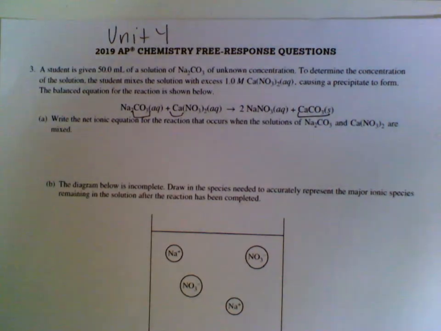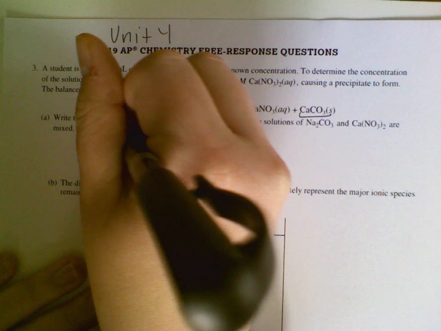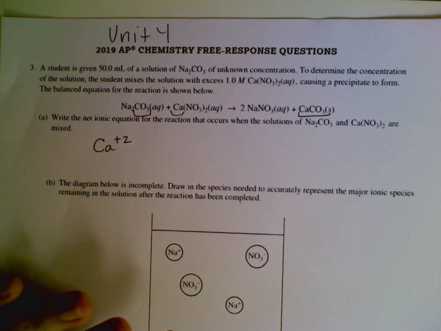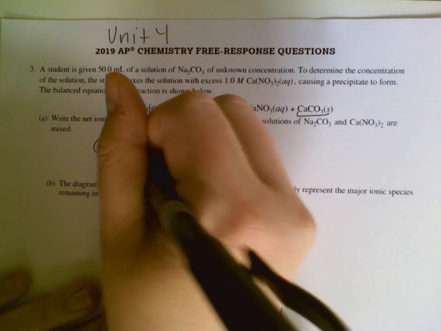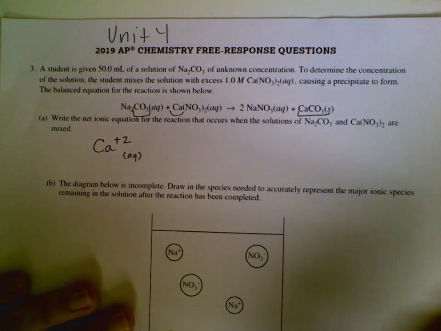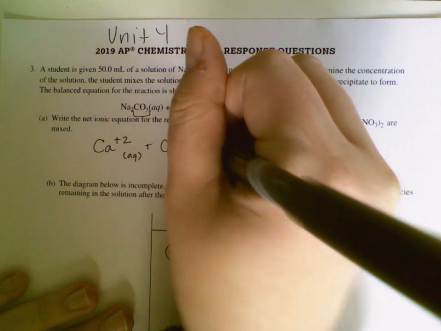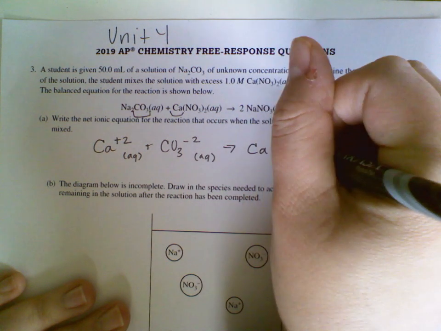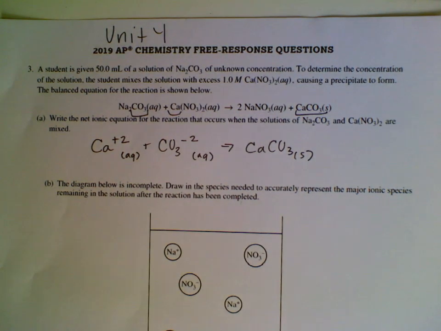All right. So what that leaves me is the Ca+2 ion, and it's really important that you have the charges correct on here, or you won't get the credit for it. Phases are not quite as important, but for now I'm going to put aqueous there. It's going to be added to the carbonate ion, which is CO3 with a -2 charge, and that is aqueous, and they are turning into CaCO3 solid. Okay, so again, net ionic equations leave out the spectator ions in there.